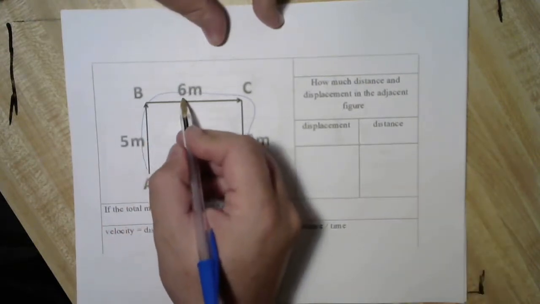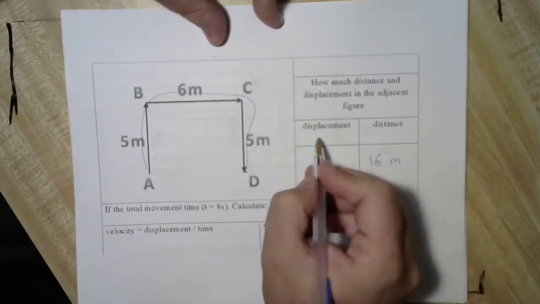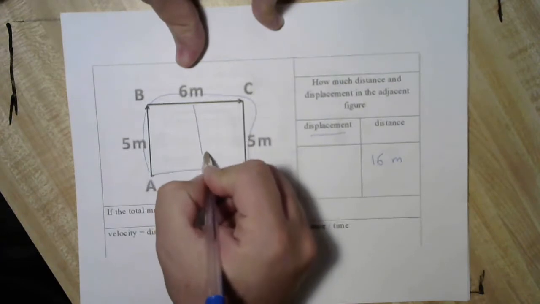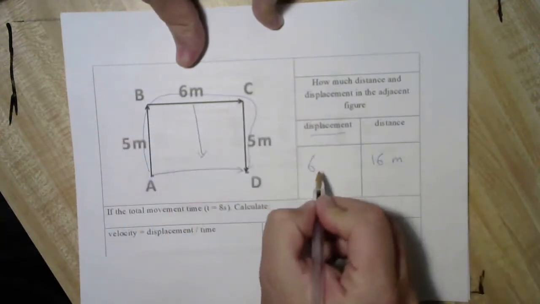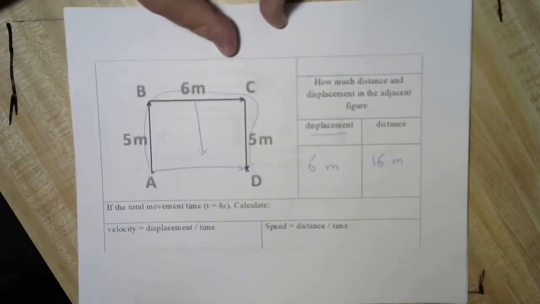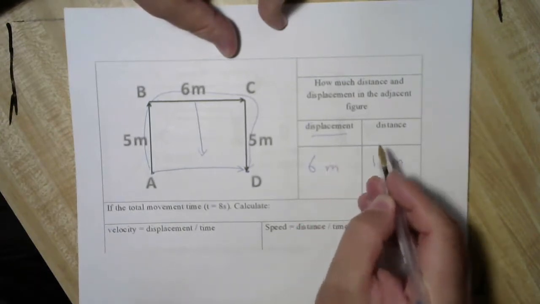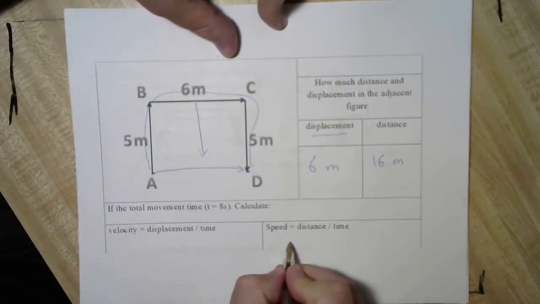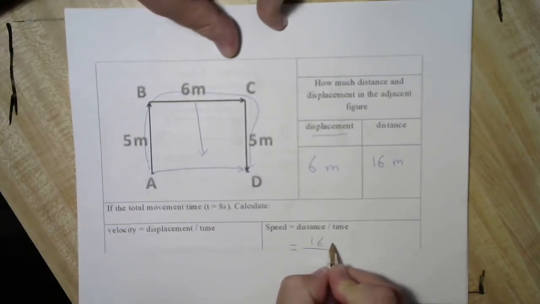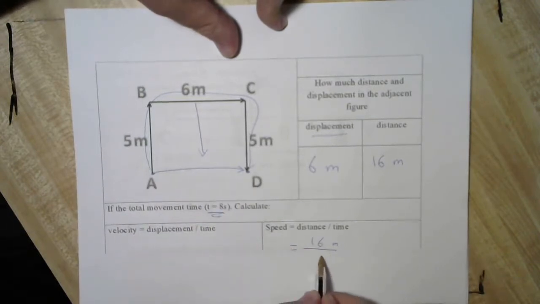It will be 5 plus 6 plus 5, which is 16 meters.